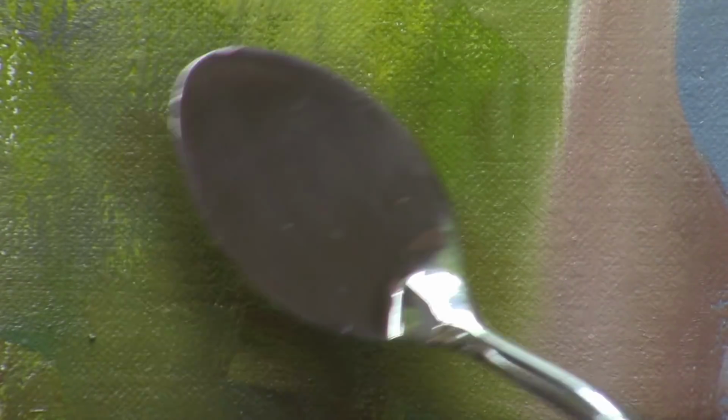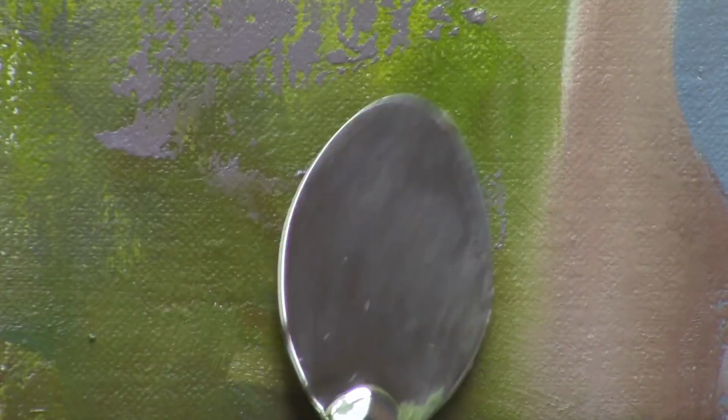So to go ahead and finish it up, I will add a little bit of a background color with a palette knife and introduce some red into all of that green area, and then just go ahead and sign the painting.